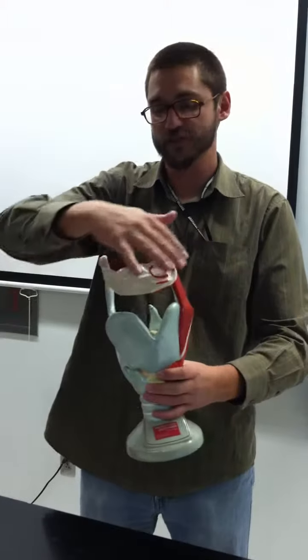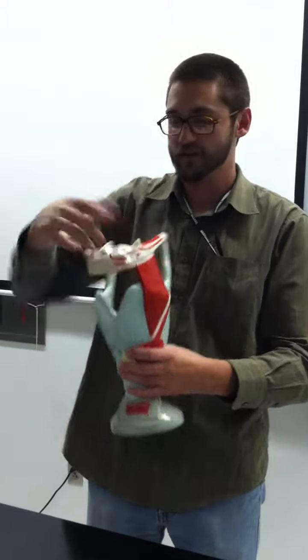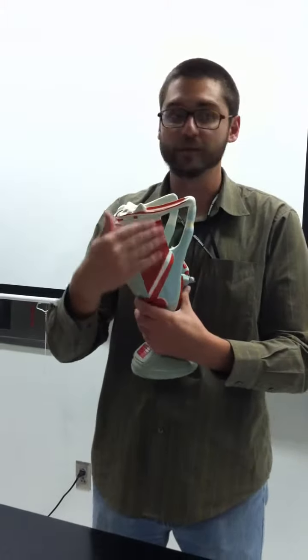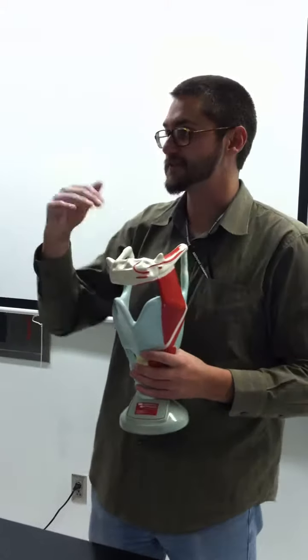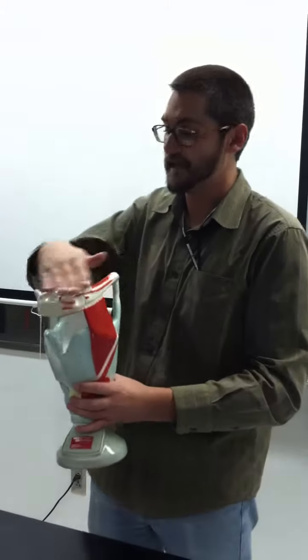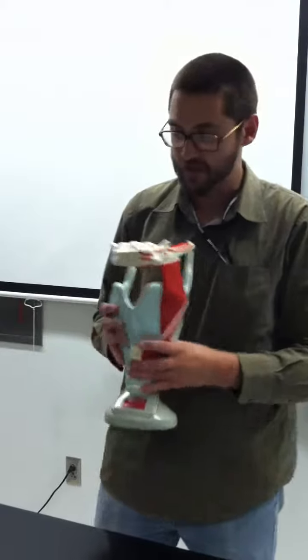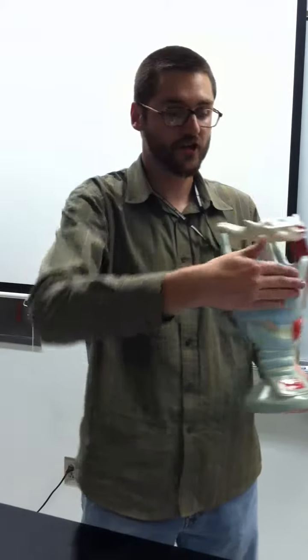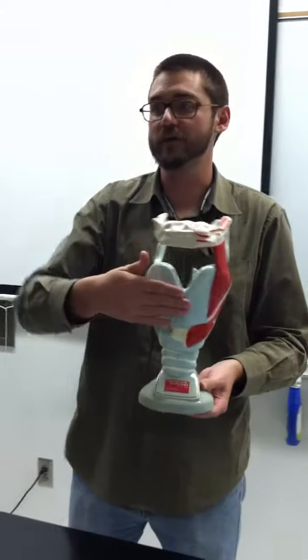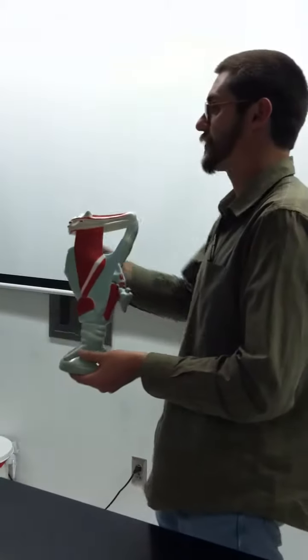Now this top part of the larynx here is the hyoid bone. This serves as an important attachment point for some of the ligaments of the larynx, as well as some different muscles that are used for swallowing. So this is the hyoid bone. Now this broad anterior cartilage here is the thyroid cartilage. So this is thyroid cartilage.